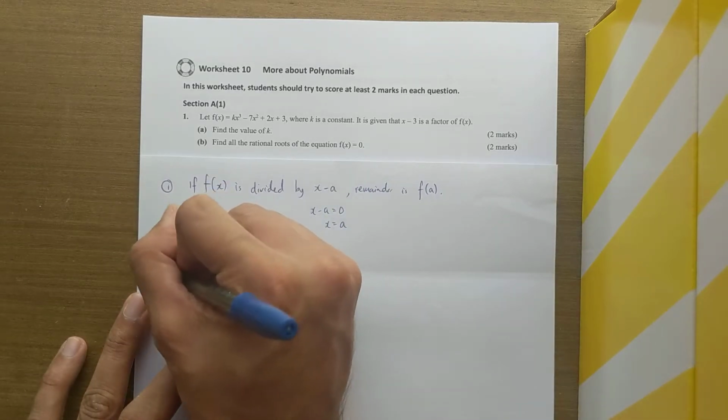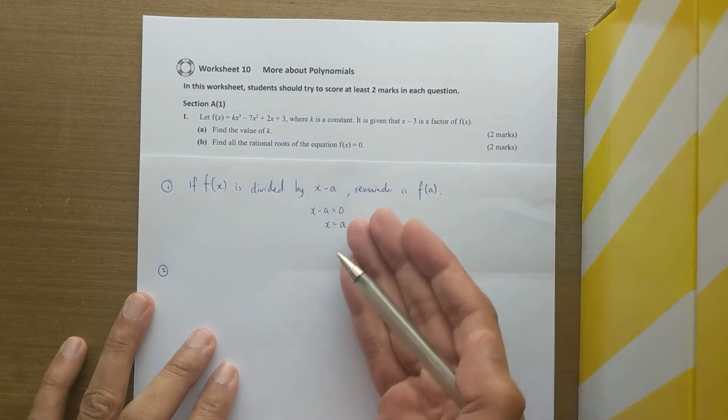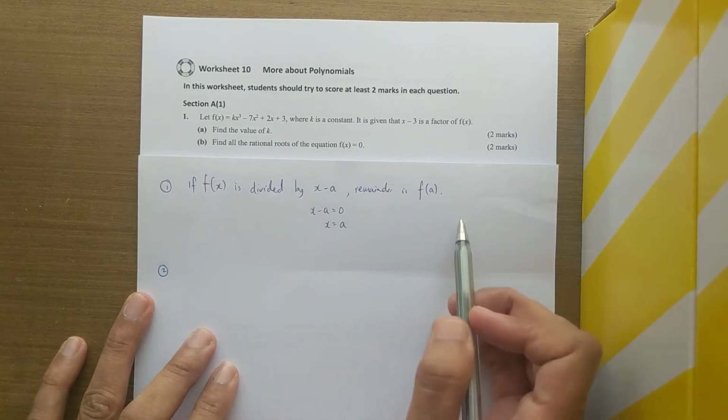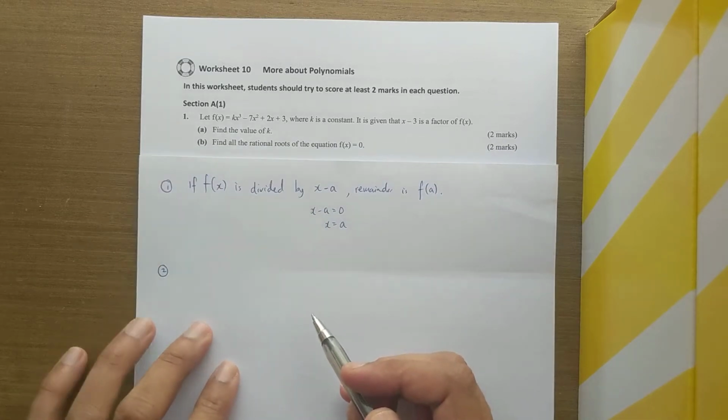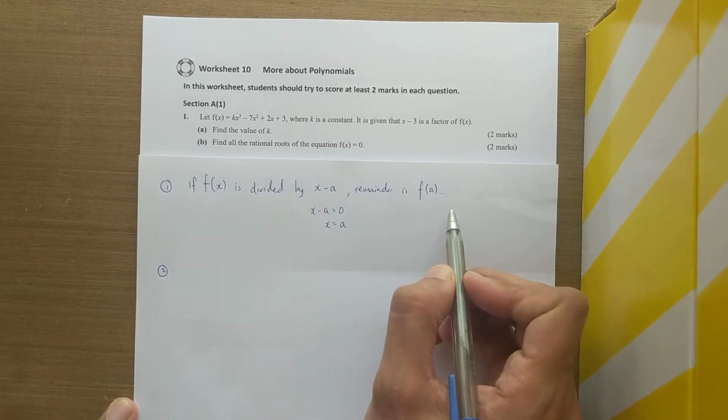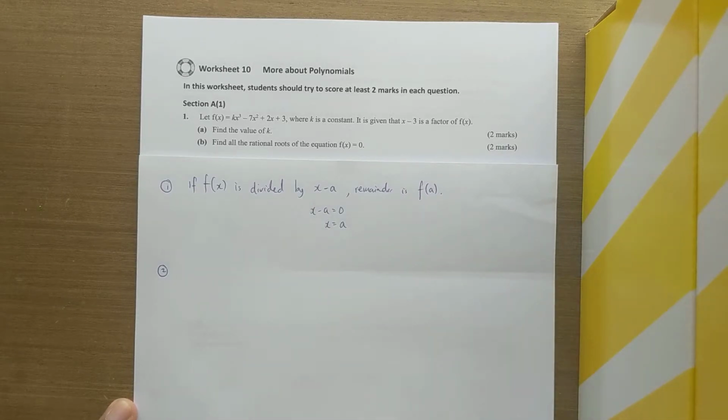Okay, and then the second part, it's a continuation of the first, about the remainder theorem. So the remainder is f(a). What if the remainder is 0?